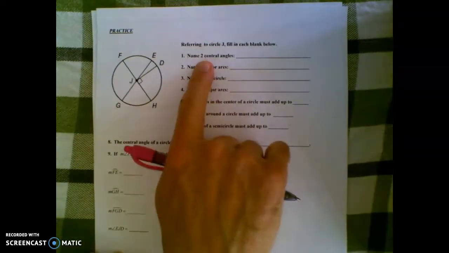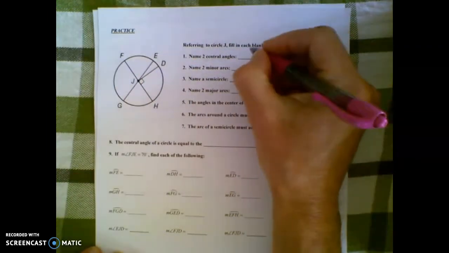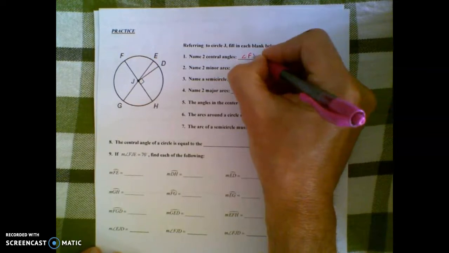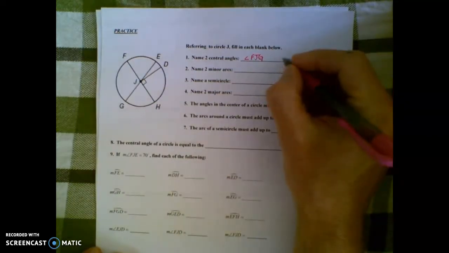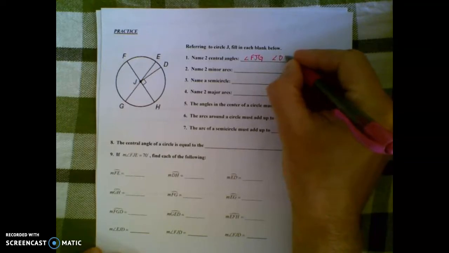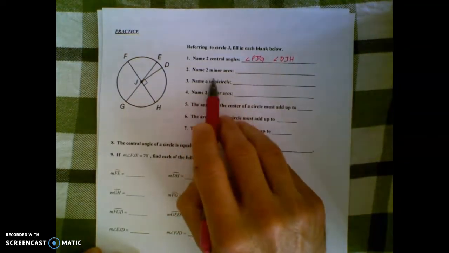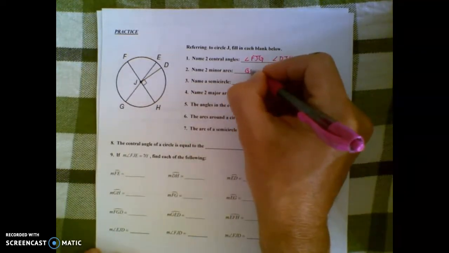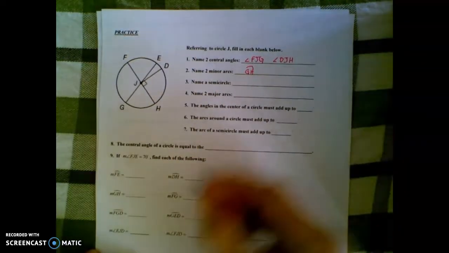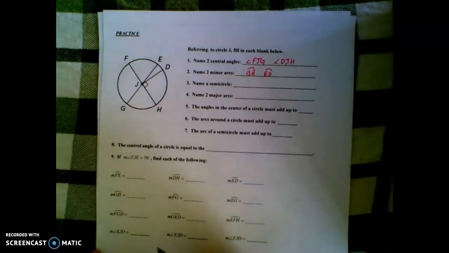All right, back here, some practice. Naming central angles. It wants me to name two of them. There's a whole bunch of them in here. An example of one I see is angle FJG. Another one would be angle DJH. And again, there's a whole bunch of them in there. That's just an example of two of them. Minor arcs. Again, there's a whole bunch of minor arcs in there. I see one at GH is a minor arc. It's less than half the circle. Another one's like ED. Again, there's a whole bunch. That's just an example of two.